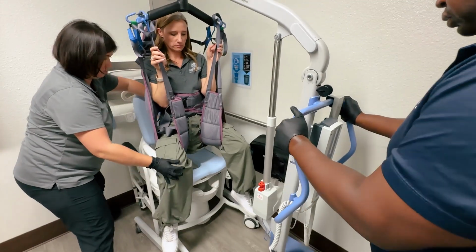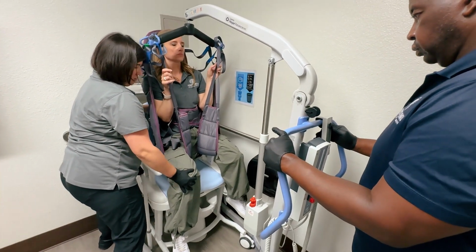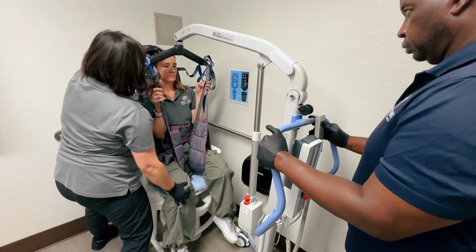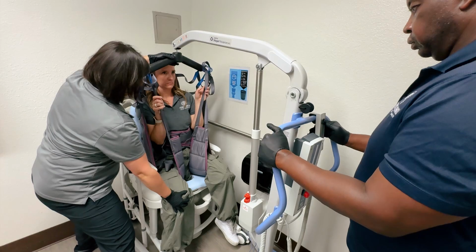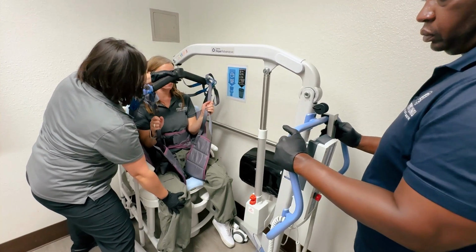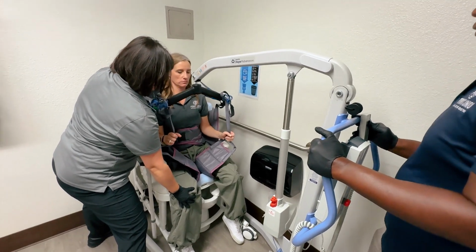Utilizing the remote, lower the student onto the toilet. Position the student to be centered and seated upright on the toilet. This can be achieved by pushing gently on the front of the student's knees to swing the student back over the commode and using the side grab handles to position the student in a more upright seated position.